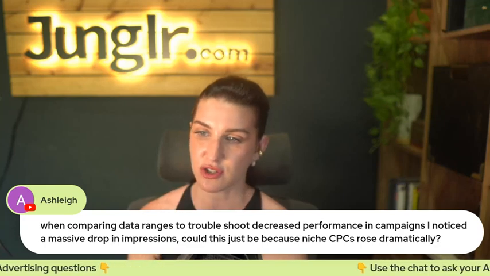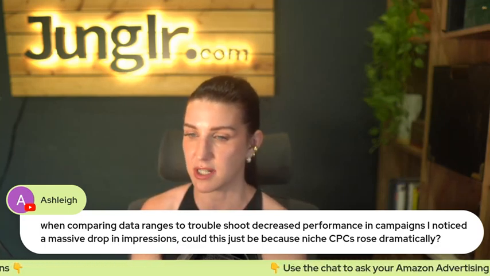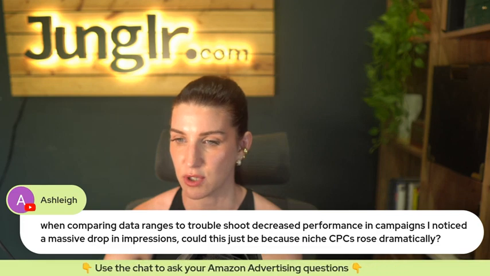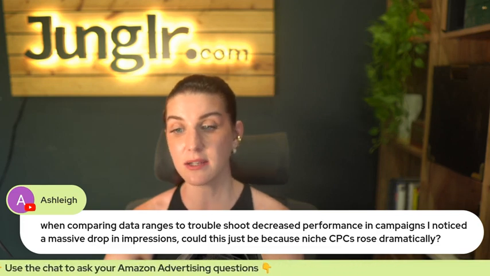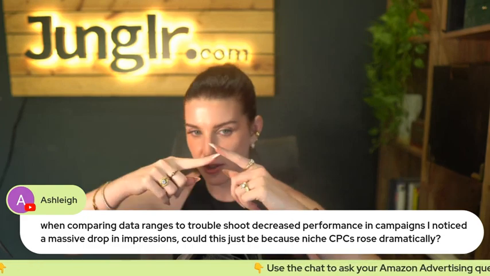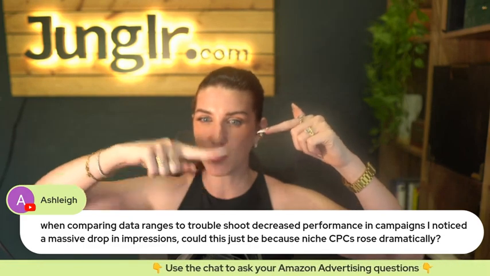When comparing date ranges to troubleshoot decreasing performance in the campaign, I noticed a massive drop in impressions. Could this be because niche CPC rose dramatically? It is entirely possible, but you want to check it. What you want to do is find, normally on the graph, the point of change.